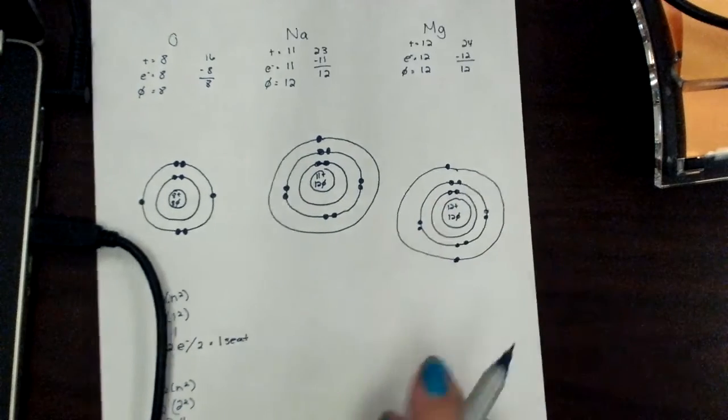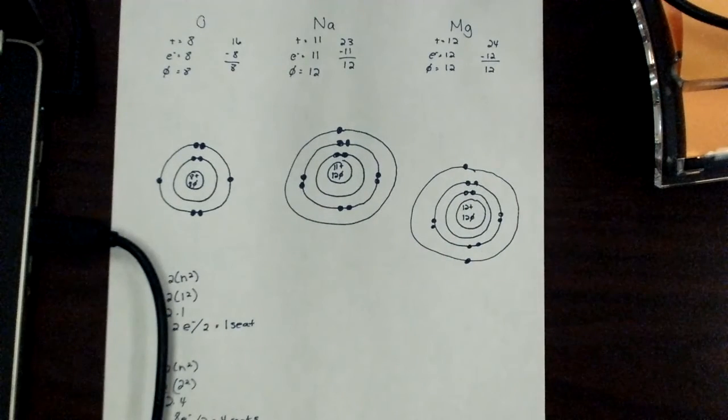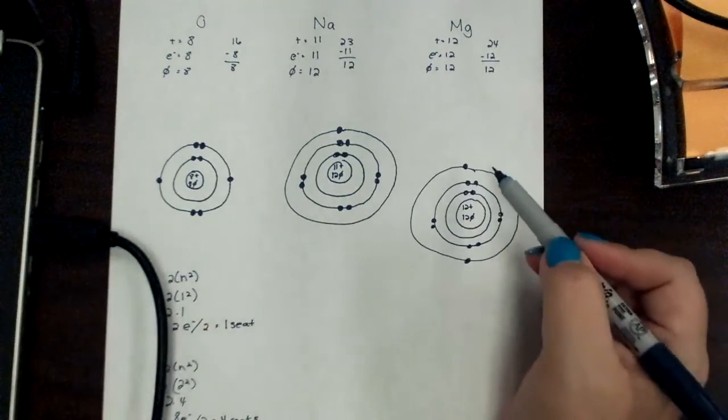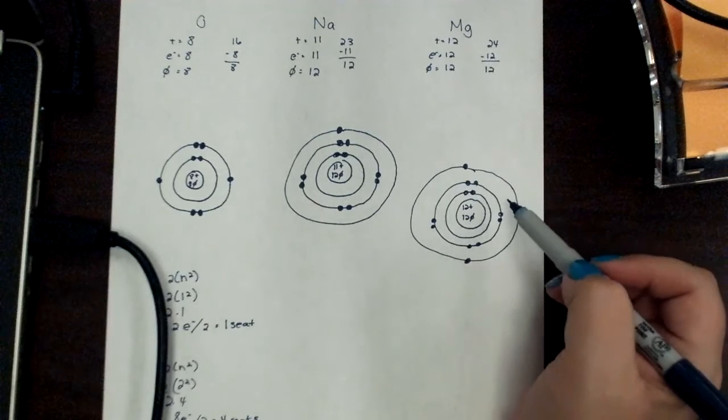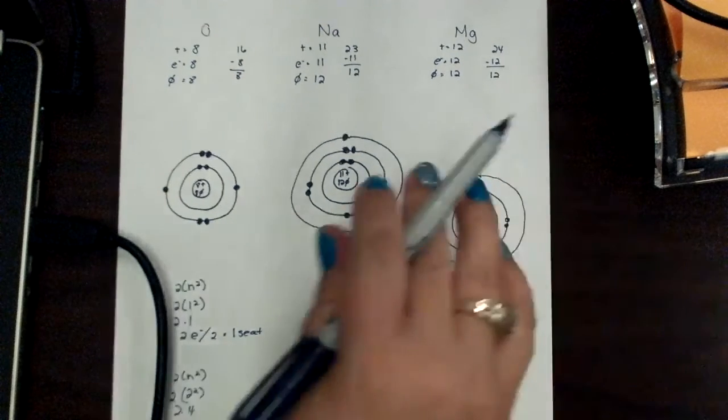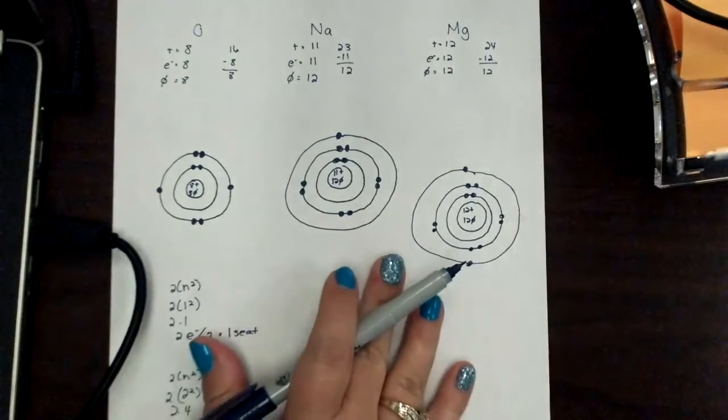Okay, so this is what magnesium will look like. In this case, you have 2 electrons in the outer shell, which would make up your 12, okay? So this is how you draw a Bohr atom.